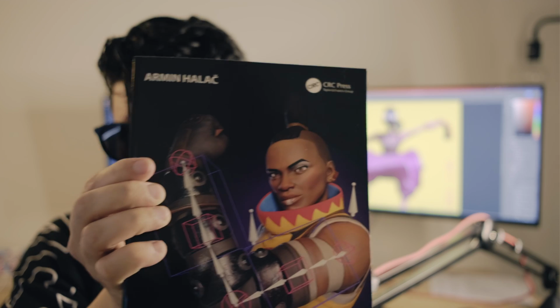If you're an amateur and you're looking to get into game design and you don't have the budget to do Maya or whatever, and you have access to Blender, then this book is going to save your ass. And it's called A Complete Guide to Character Rigging for Games Using Blender, and it's made by a person called Armin Halak. And it looks like this.